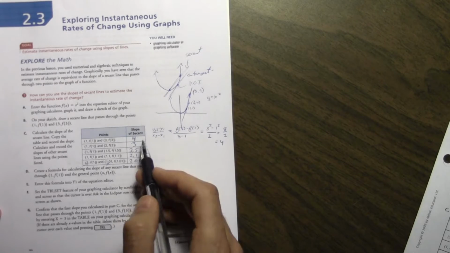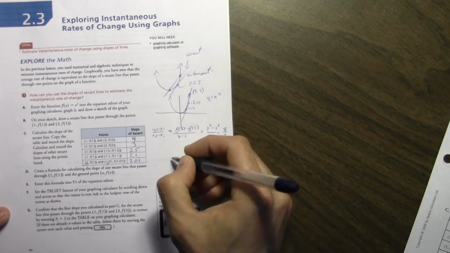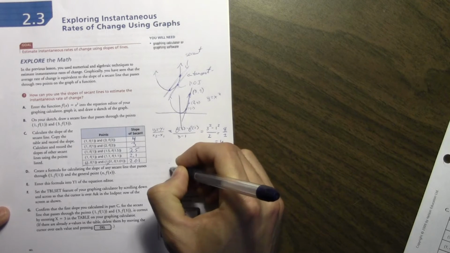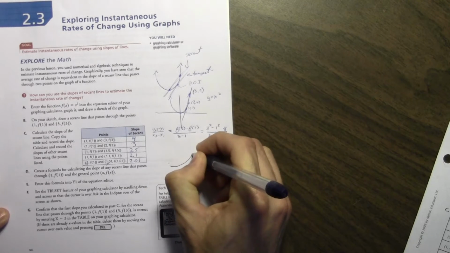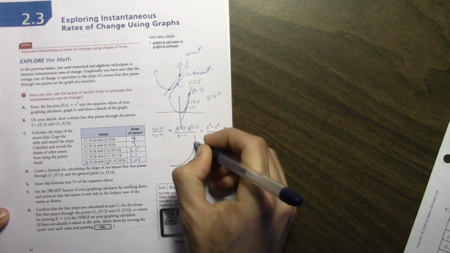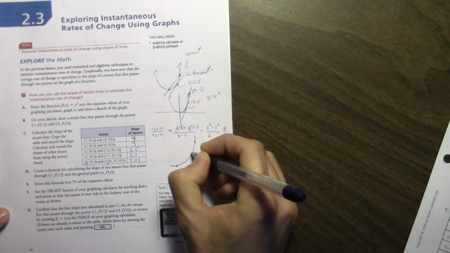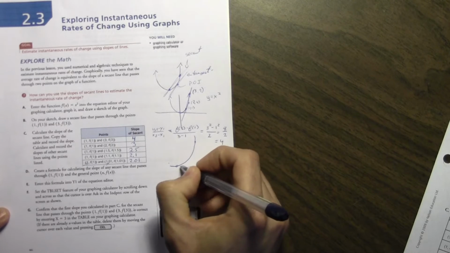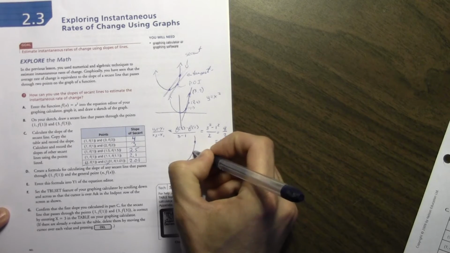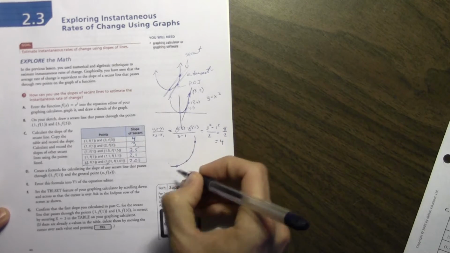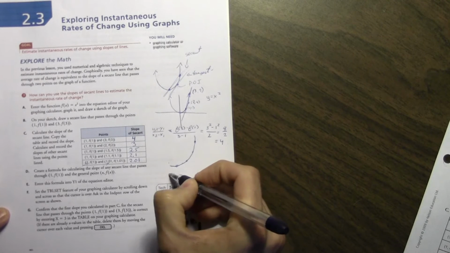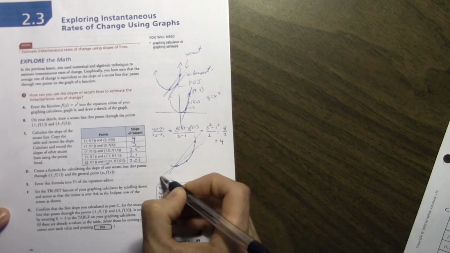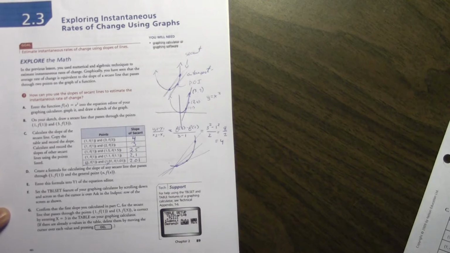Okay, so we can see what's happening then. If here's our graph, I'll try and blow it up as much as I can. So we go 1, 3, 1, 2, and we're going smaller. We're going from this secant line to this secant line to this secant line.